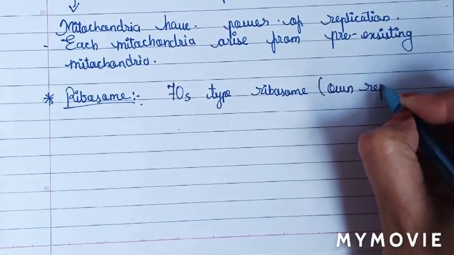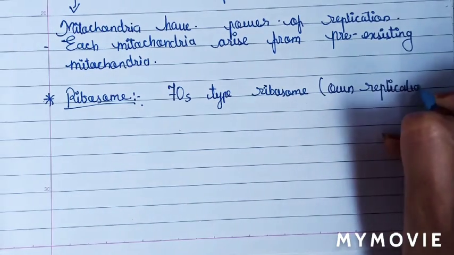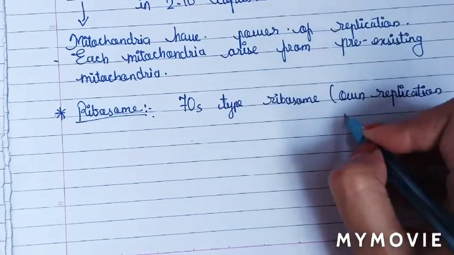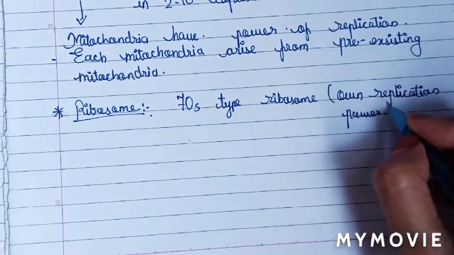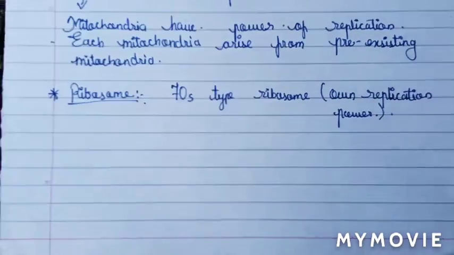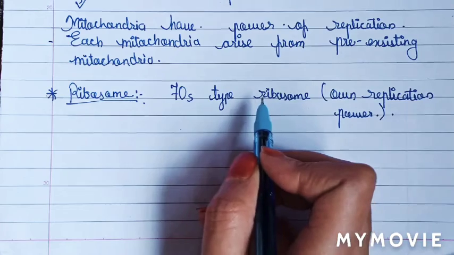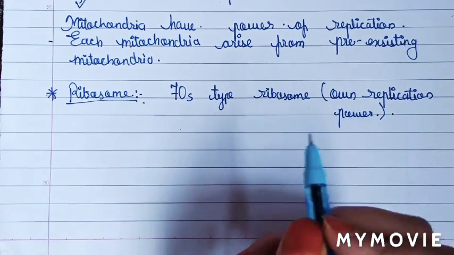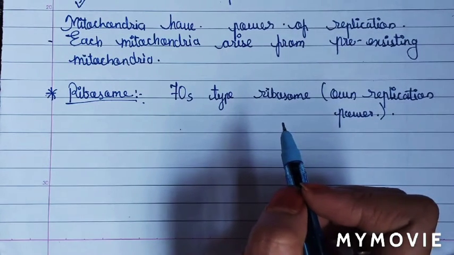Own replication power. Okay. Ribosomes are of 70S type in mitochondria, and they also have own replication power. They can replicate themselves.